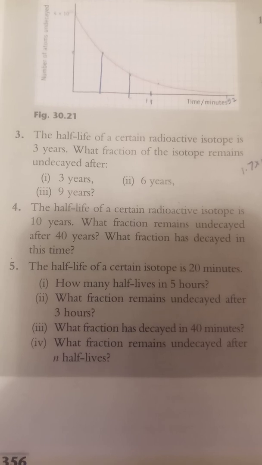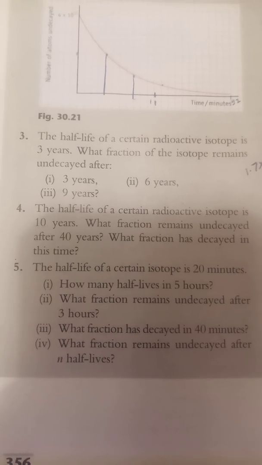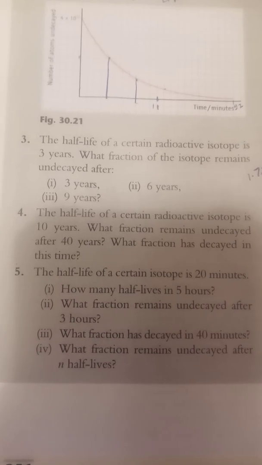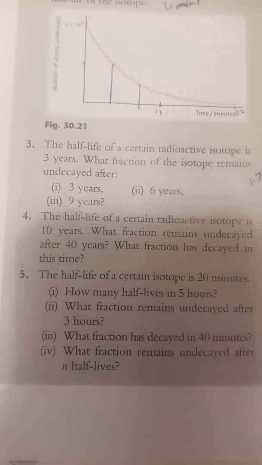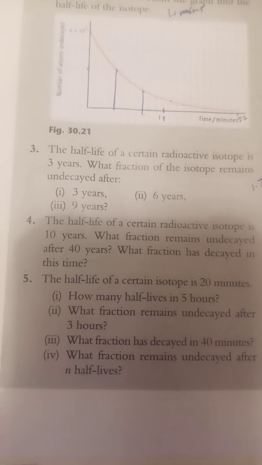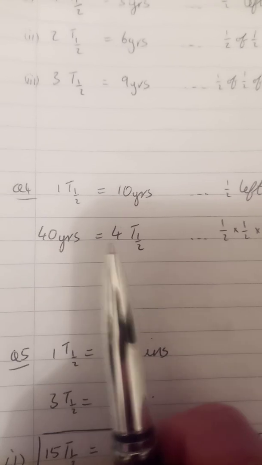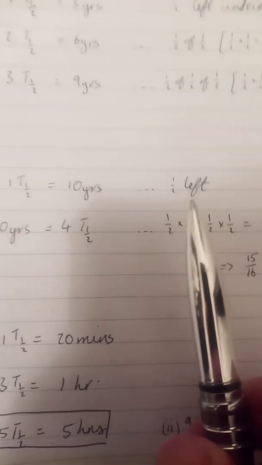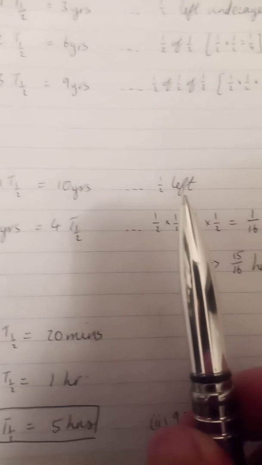Question 4. The half-life of a radioactive isotope is 10 years. What fraction remains undecayed after 40 years? So if 10 years is the half-life, 40 years is 4 half-lives. So that's 1 over 2 to the power of 4. And we know that after 1 half-life, there's a half of the radioactive substance left.